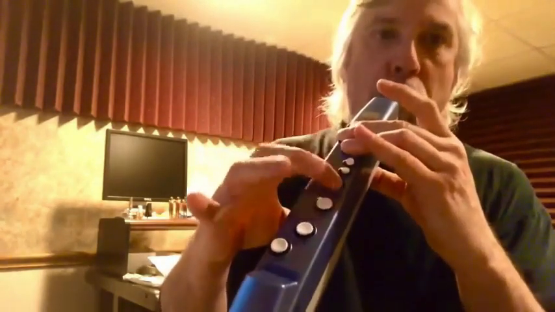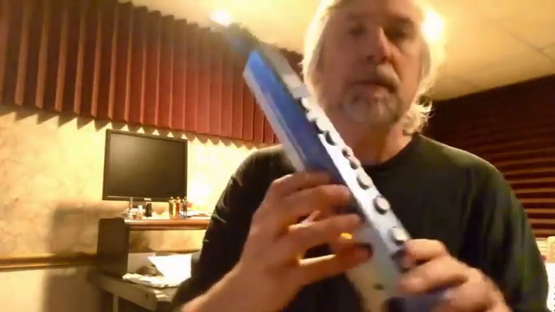So this is basically how it looks. And it just goes down from there. So it's a real versatile system, and once you learn it, it's a lot of fun to play. There you go.